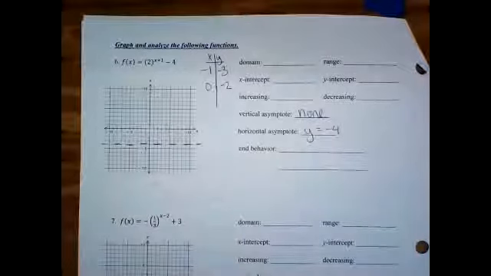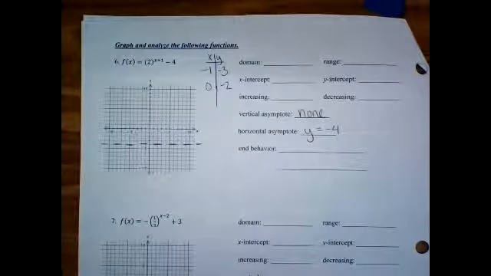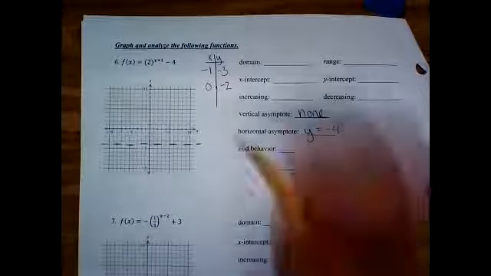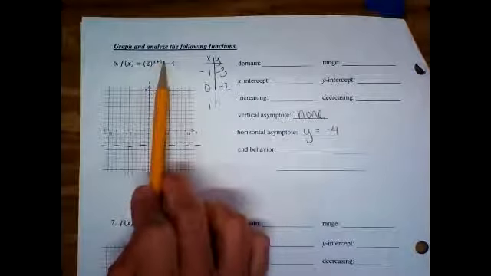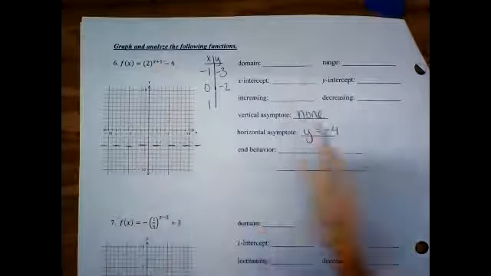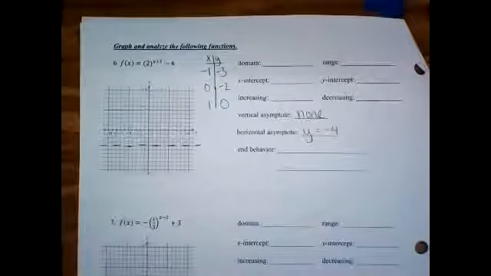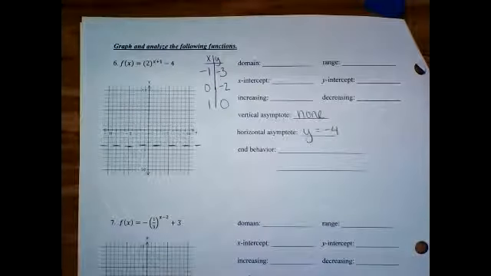Don't go to sleep on me. It's not hard, it's just arithmetic. All right, what's the next number you'd want to plug in? We did -1, we did 0, 1. 1 + 1 is 2. 2 squared is 4. 4 - 4 is 0. Go ahead and plot those. It will be a swoop.